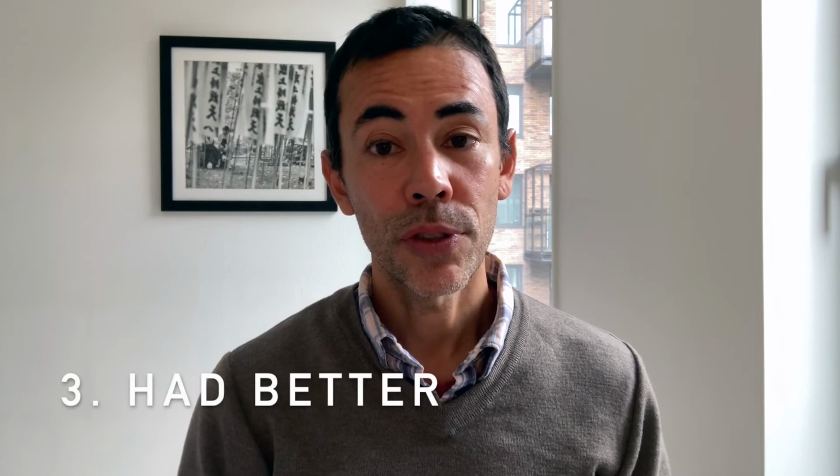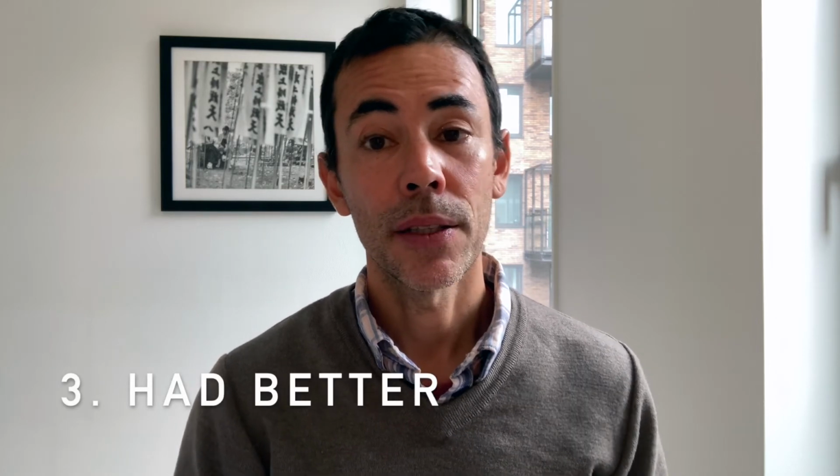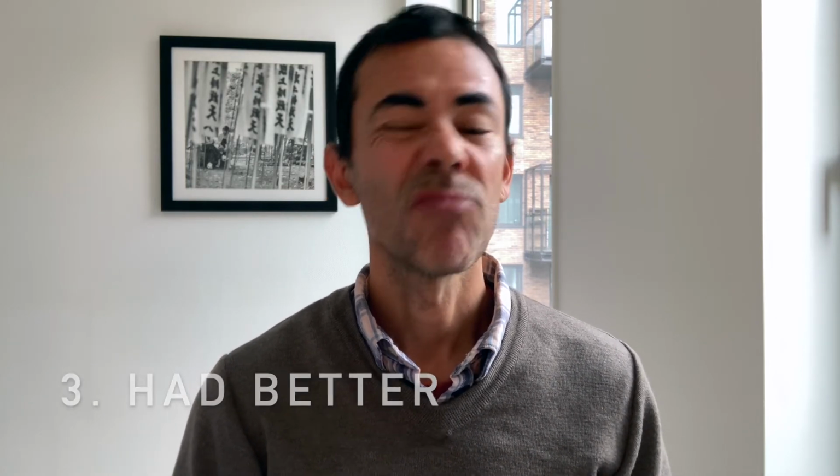Another modal we use for advice is had better. This is usually referred to as a semi-modal. Now, had better is really quite strong, it's powerful. When you use had better, you're saying that there will be a bad result if the person doesn't do what you advise.